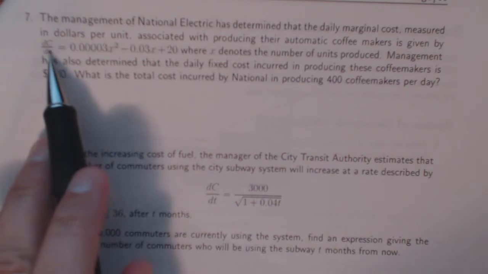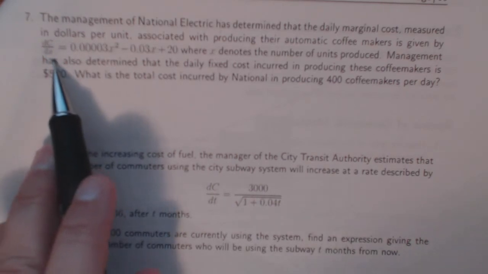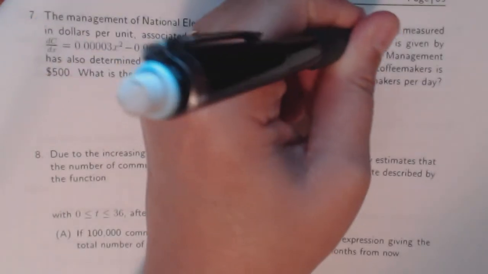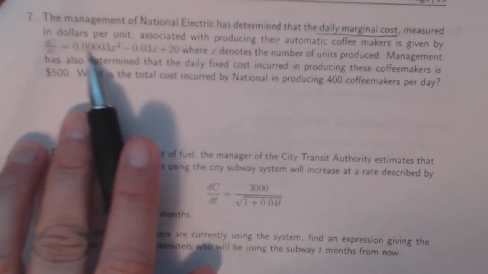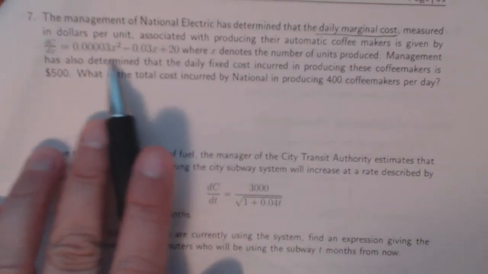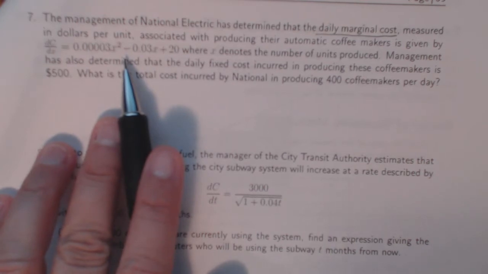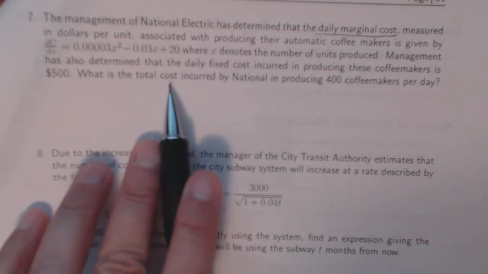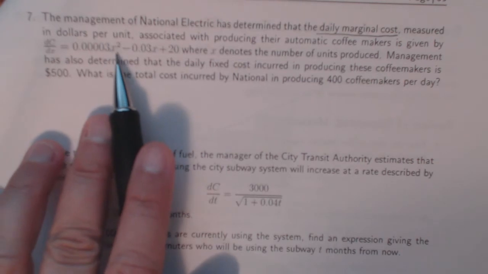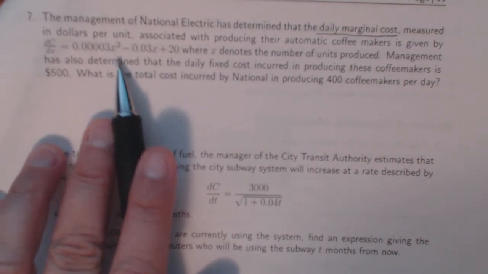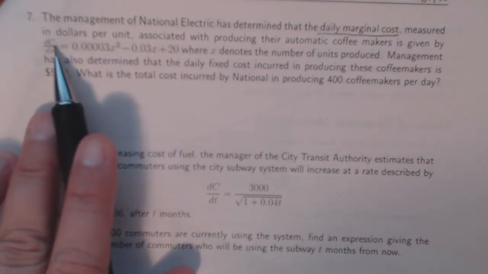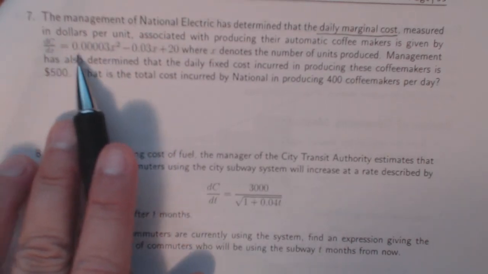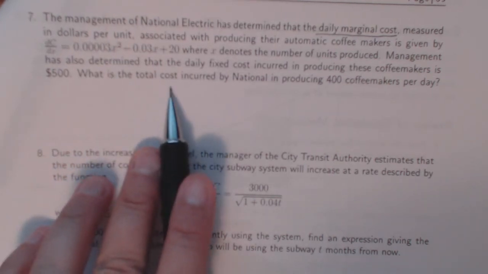Okay, again, you're given the notation for a derivative, but we didn't have to give you that. Really what you need to see is that this is a marginal cost function. So this is a rate of change, and we want a total cost function. This function gives you, when x is known and x is the number of units produced, the cost per unit. And we don't want that. We want the total cost.